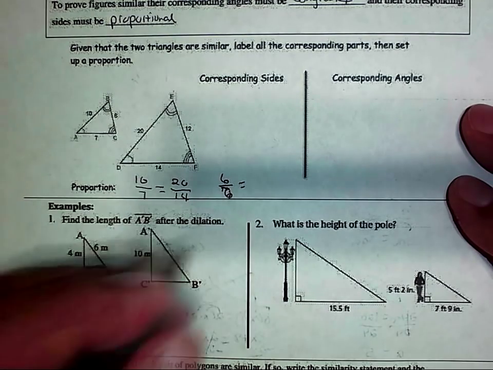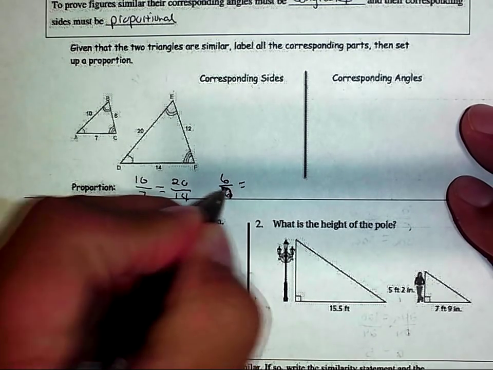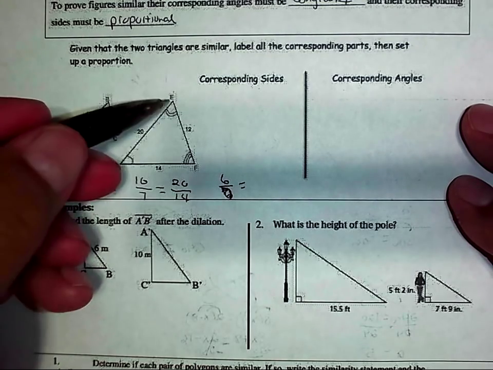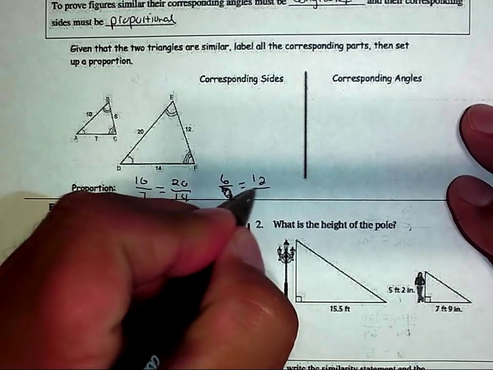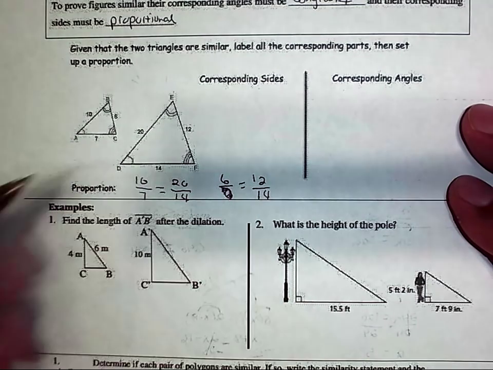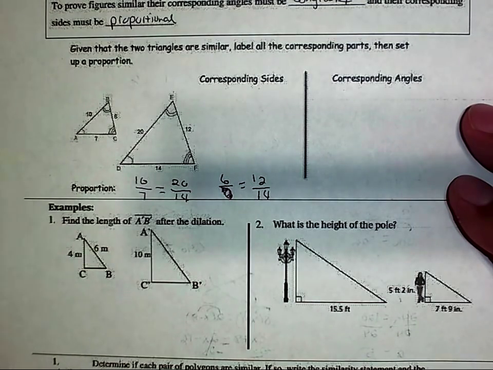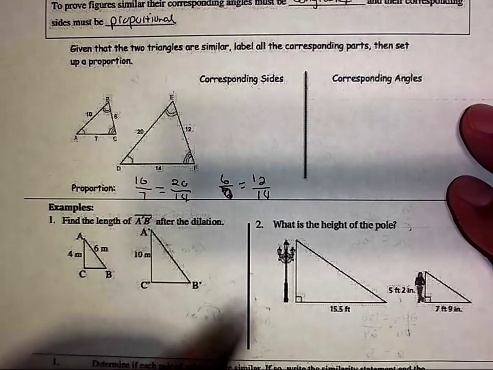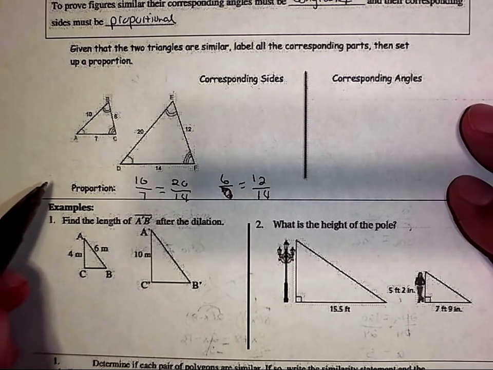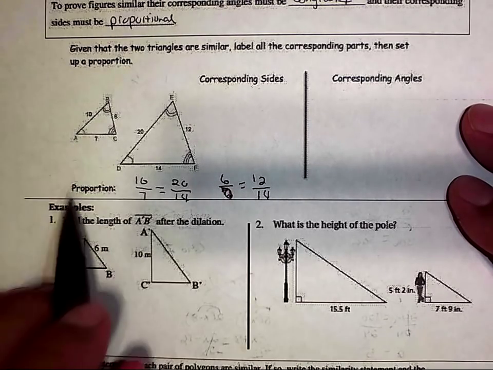Equals, this is a 7, guys. Equals EF, which is 12, over 14. Now, I'm sure this is correct. We can cross multiply and check that this is true. Now, these are the corresponding sides.